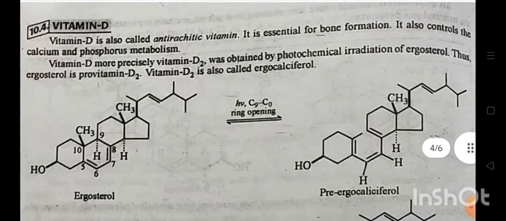Vitamin D. Vitamin D is also called antirachitic vitamin. It is essential for bone formation. It also controls calcium and phosphorus metabolism. Vitamin D, more precisely vitamin D2, was obtained by photochemical irradiation of ergosterol. Thus, ergosterol is provitamin D2. Vitamin D2 is also called ergocalciferol.